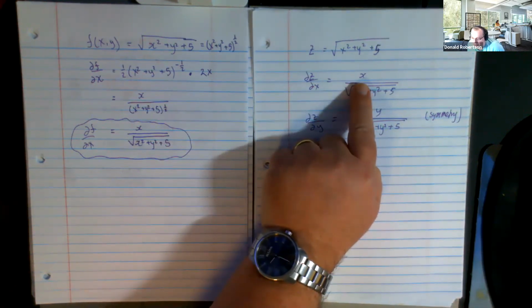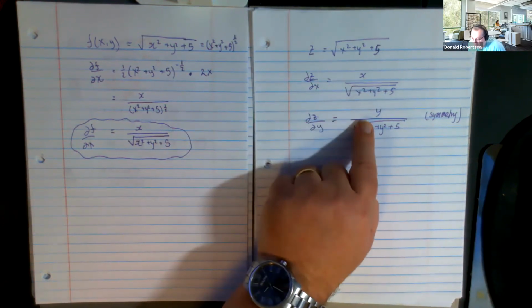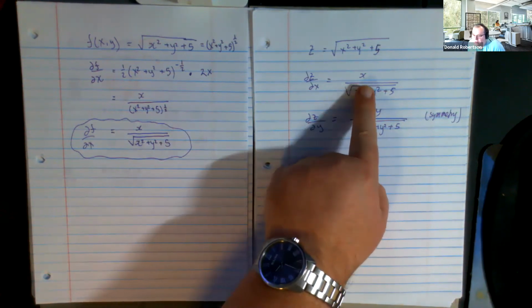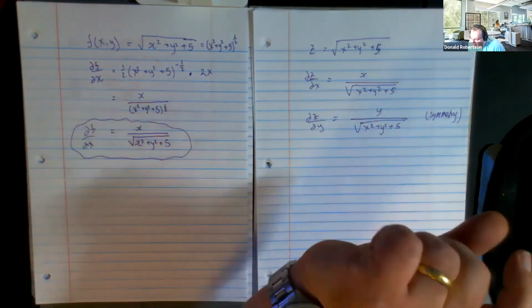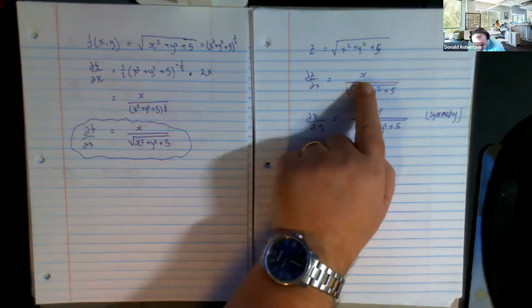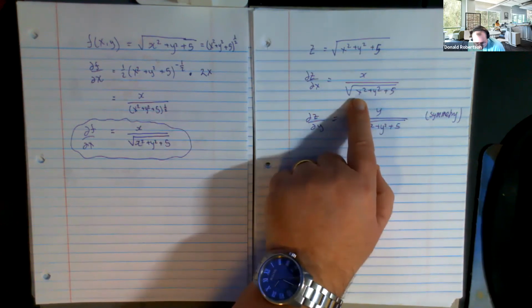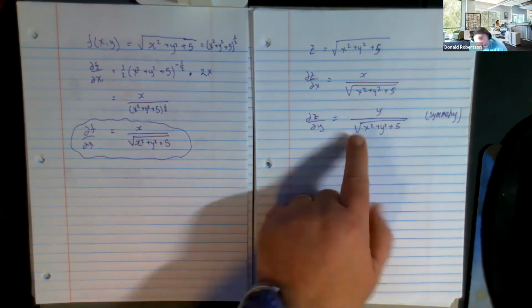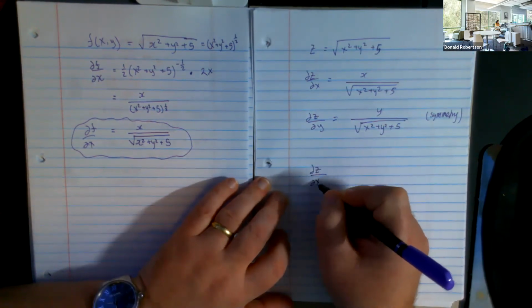If a function is symmetric, their first derivatives will be similar in structure. All you do is take this guy, the answer that you know, and replace every x with a y. Switch places. So won't that x turn into this fella? And won't that become y squared plus x squared plus 5, which is this guy? Pretend I have a symmetric function.